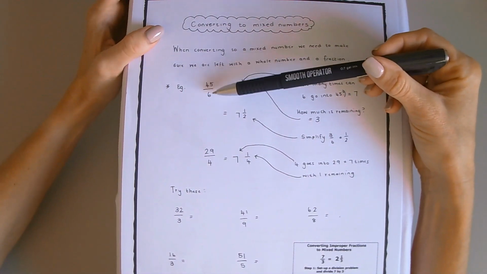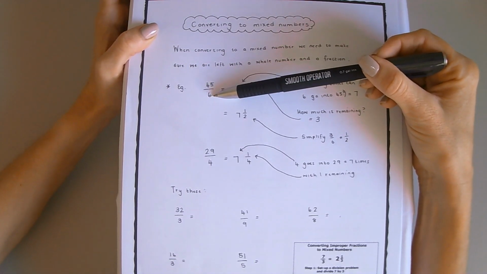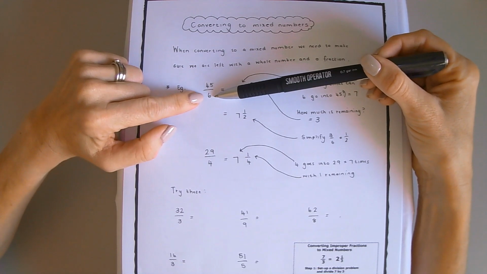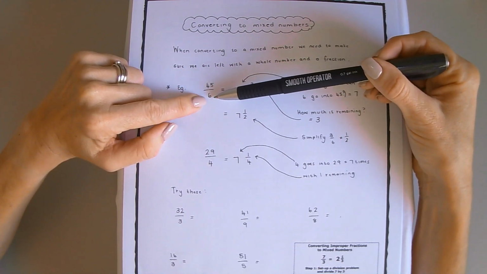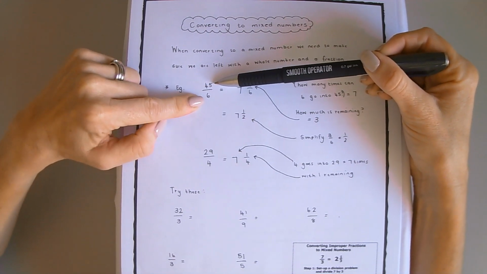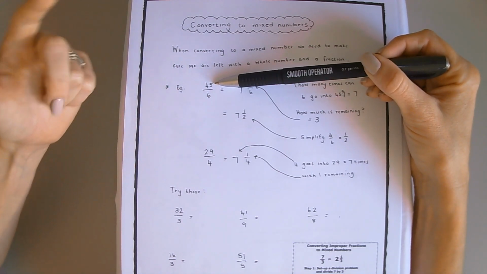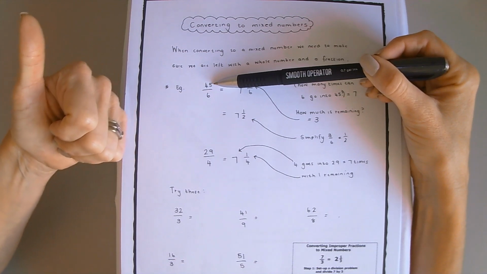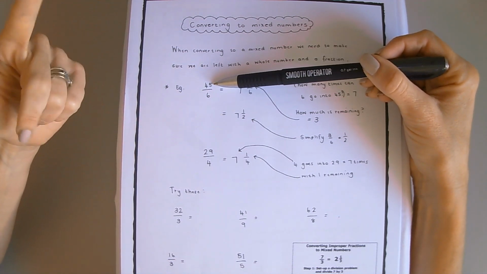Here we've got 45 over 6. So we've got 45 lots of 6. Okay, so let's see what we've got. So we go 45 divided by 6. Or we say, how many times can 6 go into 45? Now you know your times tables. You may use your fingers if you need to. 6, 12, 18, 24, 30, 36, 42, 48. Now 48 is too big, so let's just go back.